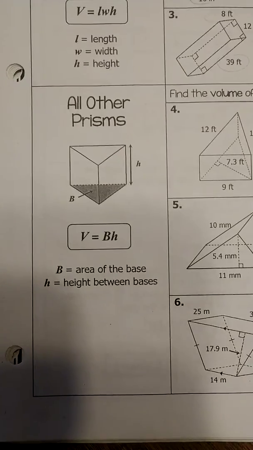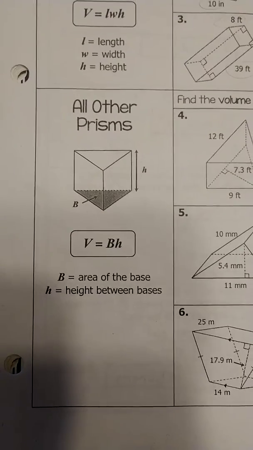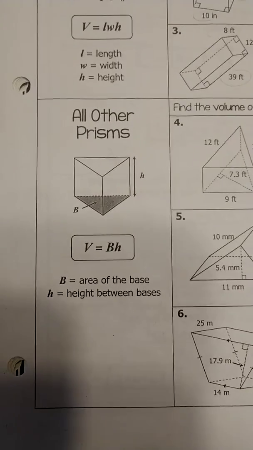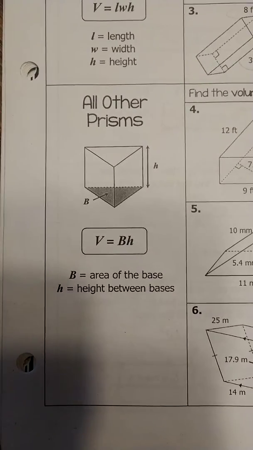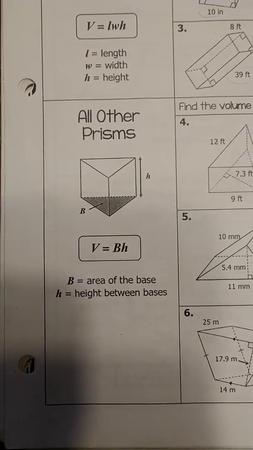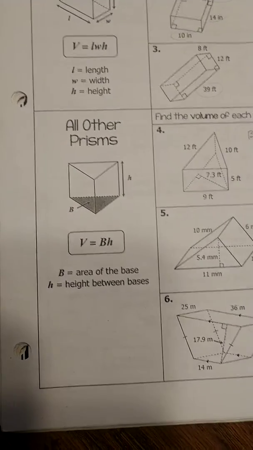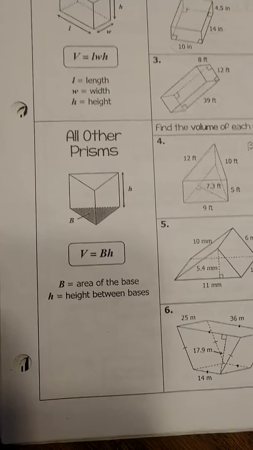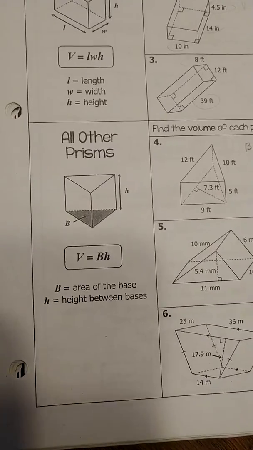So then you've got all other prisms. For all other prisms, volume equals area of the base times the height between the bases. This is that one that we've struggled with. Well, I don't know that you've struggled with it actually because I haven't been in class with you. Your height between the bases. So remember, if you're dealing with prisms, height between the bases is base to base, not the height of the base figure itself. You're going base to base.